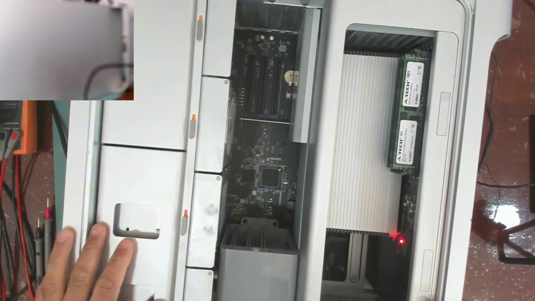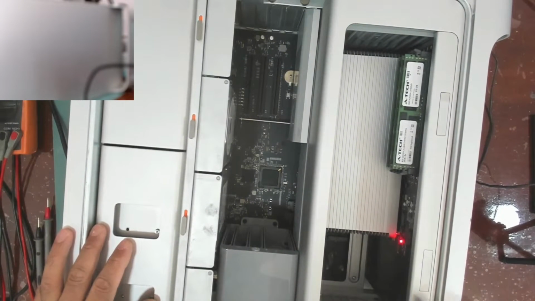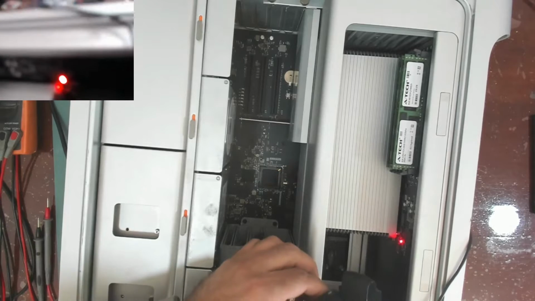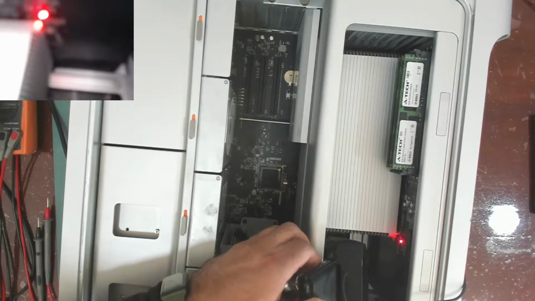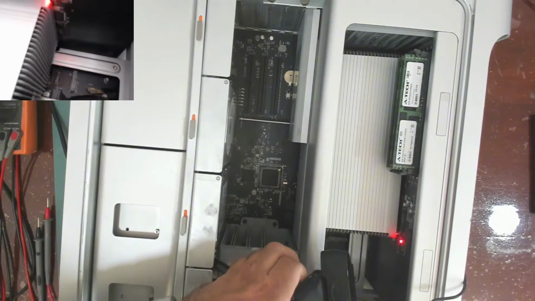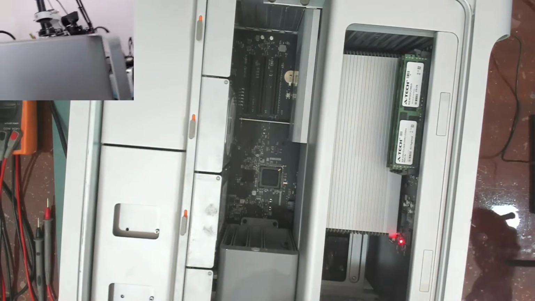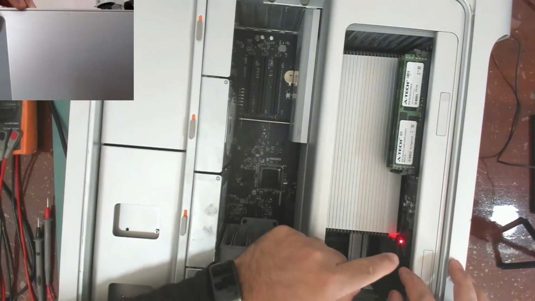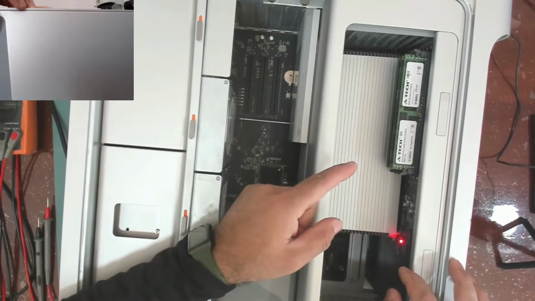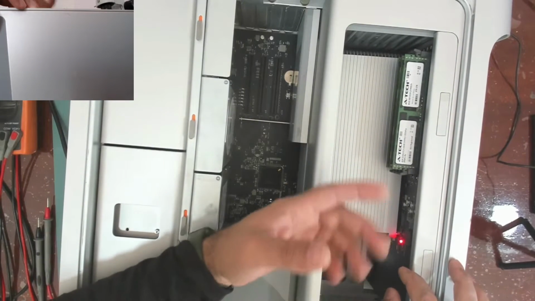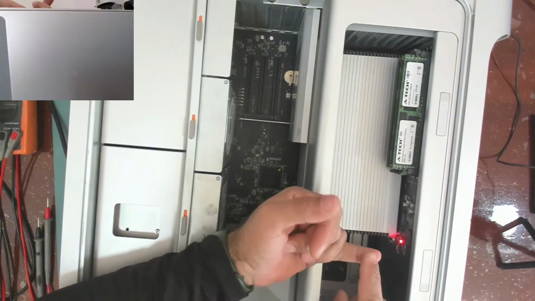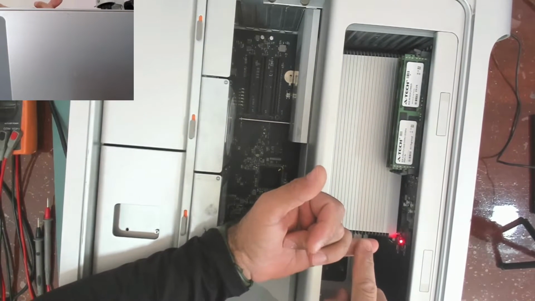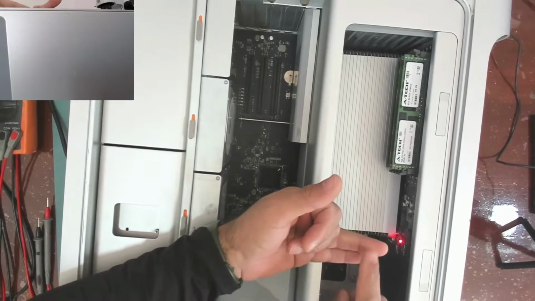One thing I noticed is that this red LED here is lit. It's always lit red. Let me show it to you. That LED over there. So that LED is an indicator that we have something wrong with the CPU, or if the CPU is hot. This indicates that the CPU is missing or not working, or it is overheated.